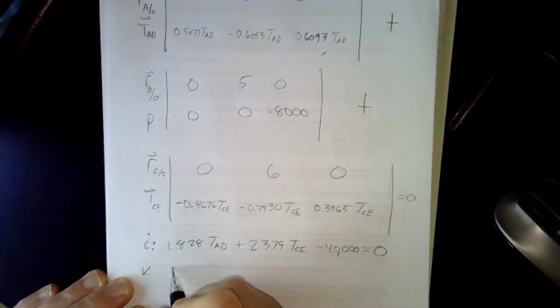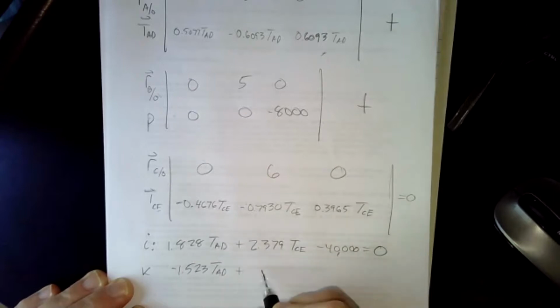And then for the K, we ended up with negative 1.523 tension AD plus 2.776 tension CE, that equals 0.